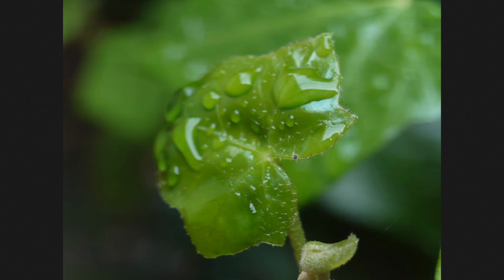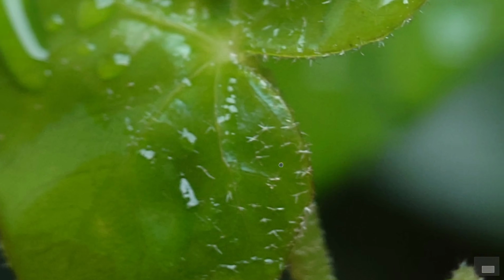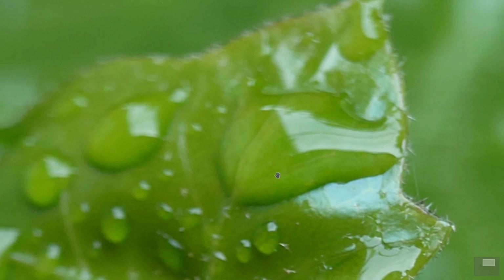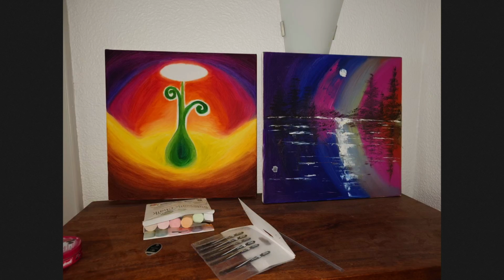I had another attempt to shoot a very small leaf that was almost fully covered in water. And yeah, if you zoom in, I got a bit of focus confirmation on those little hairs here. So I thought maybe I can pull something off, but it didn't really work out.